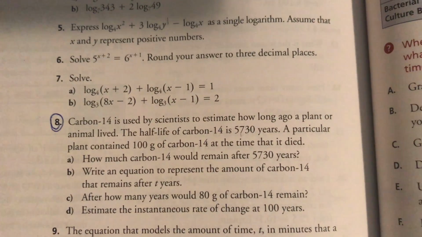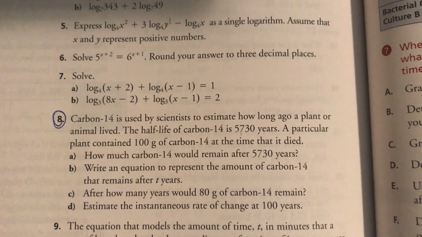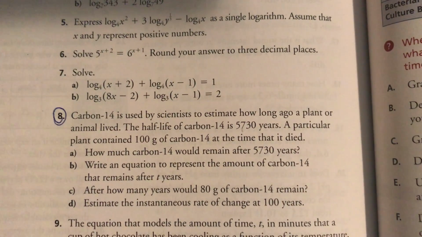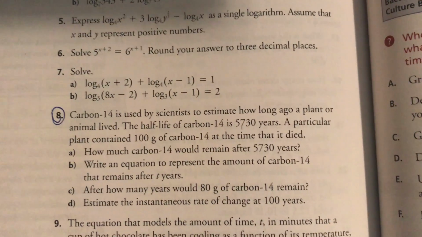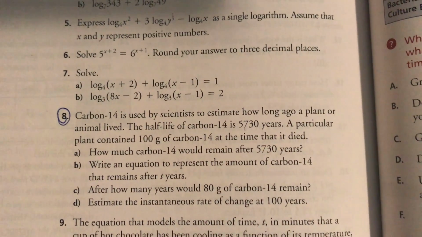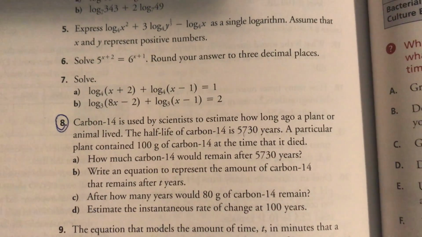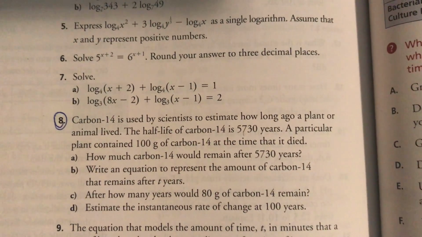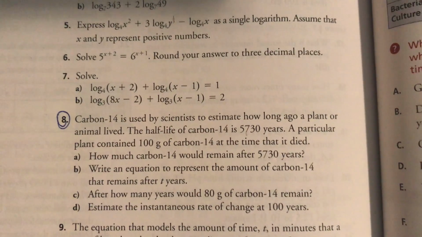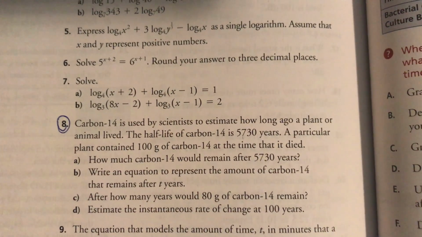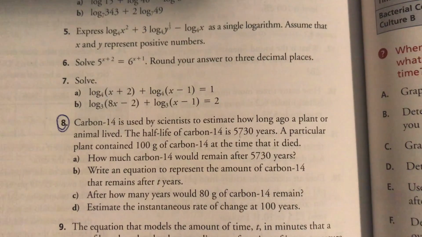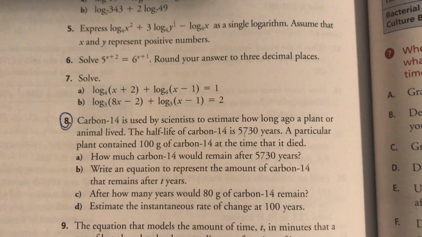Question A. How much carbon-14 would remain after 5,730 years? Question B. Write out an equation to represent the amount of carbon-14 that remains after t years. Question C. After how many years would 80 grams of carbon-14 remain? And finally, question D, estimate the instantaneous rate of change at 100 years.